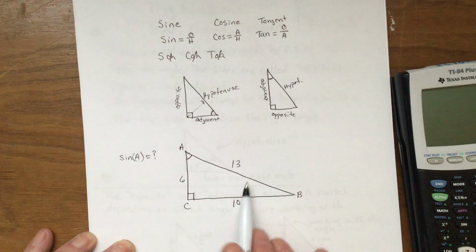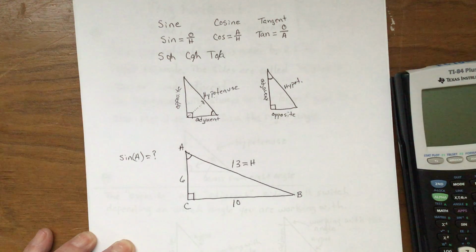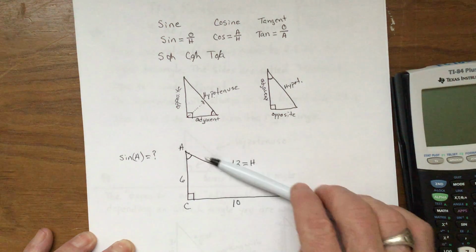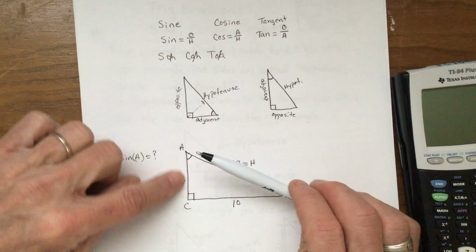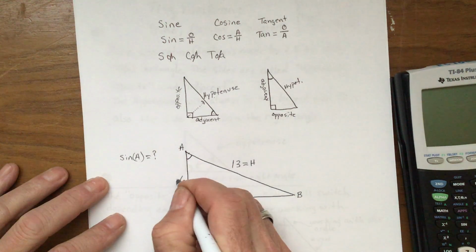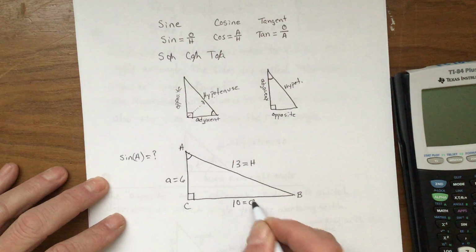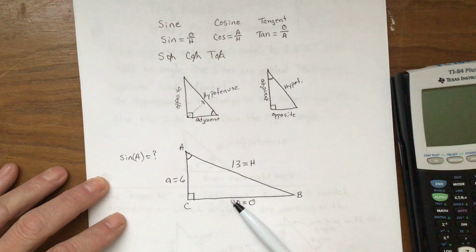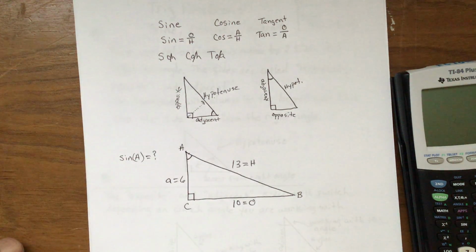So looking at this, 13 is the biggest number. That's the hypotenuse. The hypotenuse comes together with this side to make that angle, so this side is the adjacent, which means the one that's left is the opposite. The opposite is right across from the angle that you're working with.